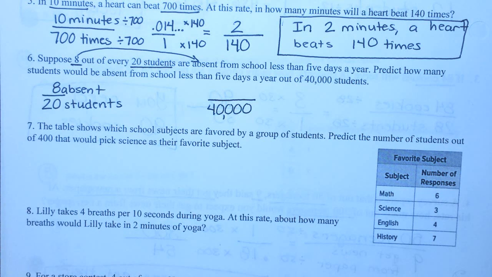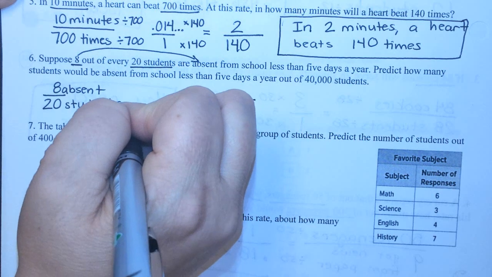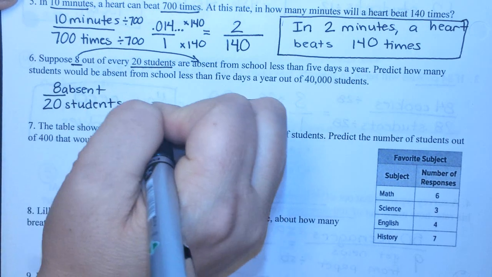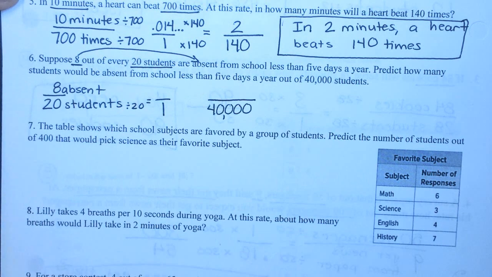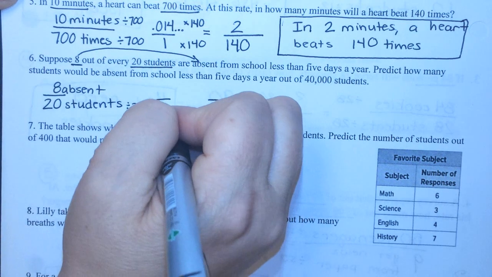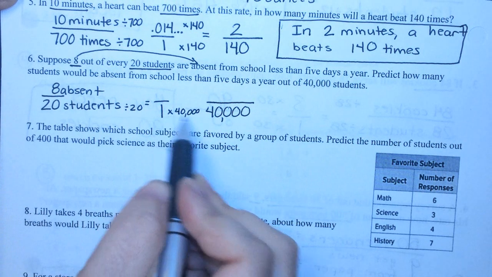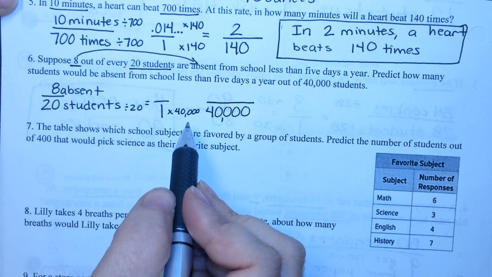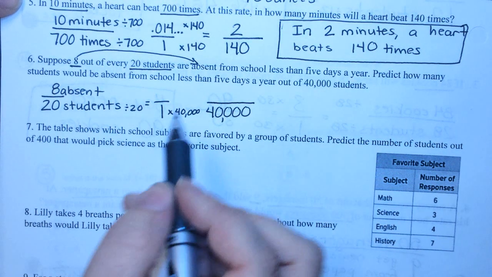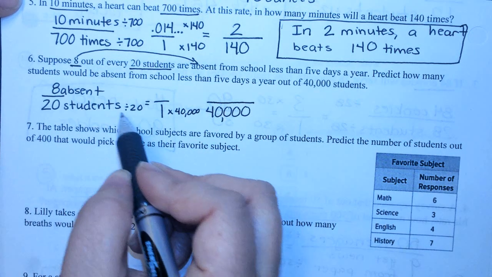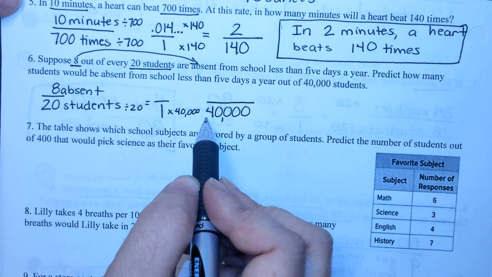So 40,000 is going to go on the bottom, with students. All right. What would I do? So I need to change 20 to 40,000. What do you think, Mary Webb? You would divide both of them by 20. Yeah, divide by 20, so that gives me 1. And then what would I do? I'd have to multiply by 40,000. So we're going to divide by 20, then multiply by 40,000.